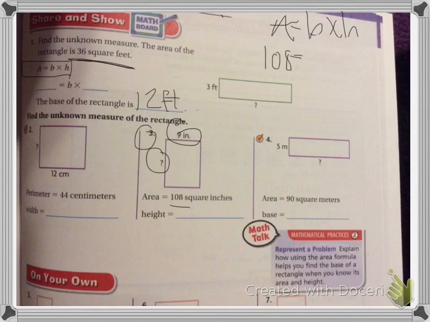Or if you choose it for the base, 9 times H. Either way, it does not change how you would operate to find your missing number. So now all you would have to do is divide 108 by 9.